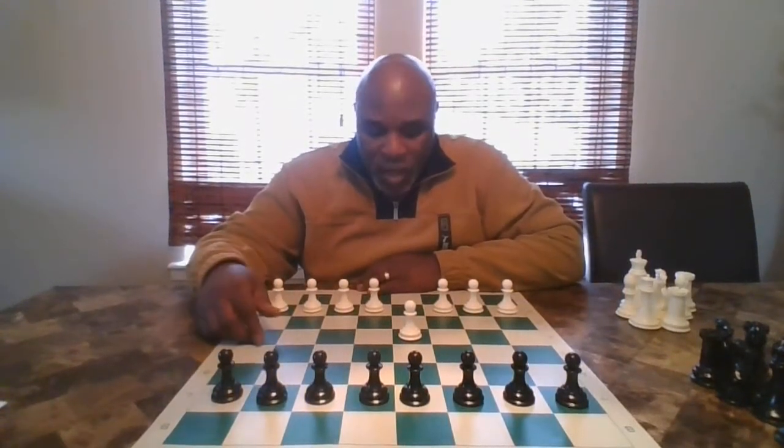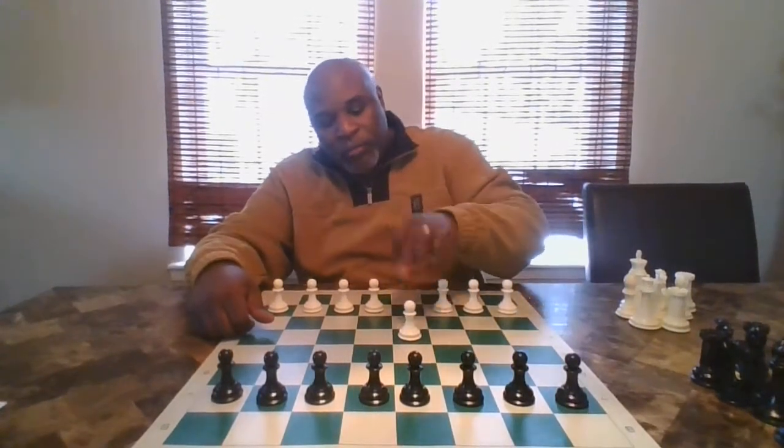If you can control the center of the board and some of the surrounding areas right around the center of the chessboard, you have a good chance of having a better game against your opponent. Okay? So we decided to move this pawn up 2 squares. Let's say our opponent says, I'm going to move up 2 squares in front of our pawn, my pawn, right?